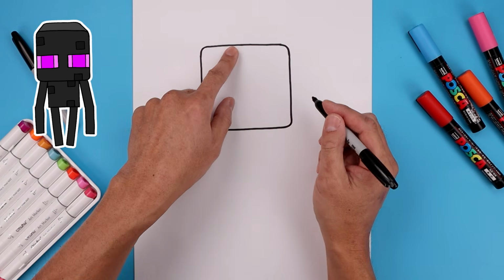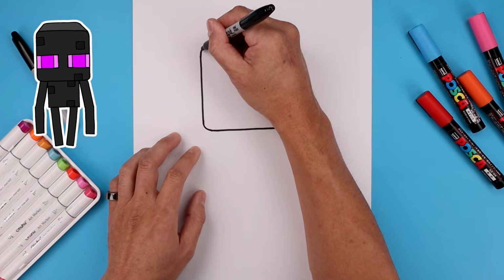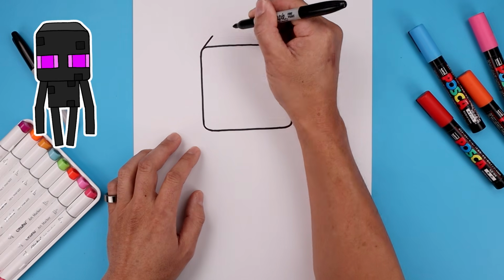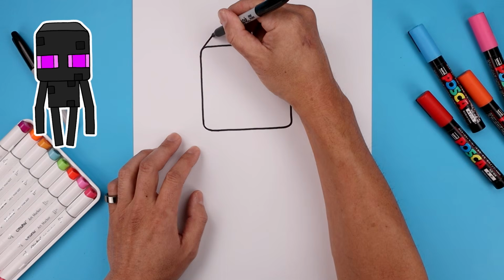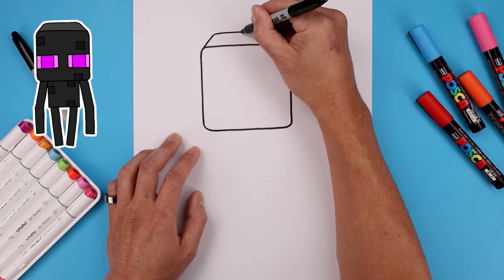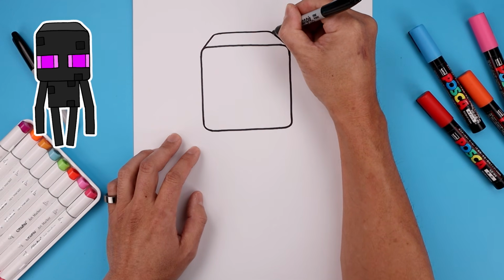Now I want to turn our square head into a cube. So from the top corners, it's going to angle this up and then back. Just round out the corners, come straight across towards the right, and then round that off.